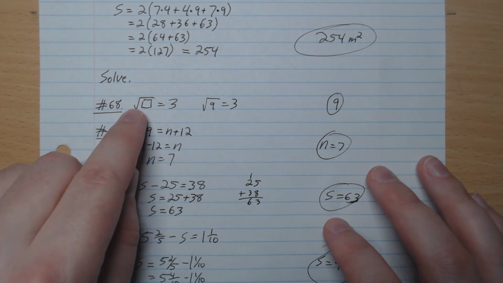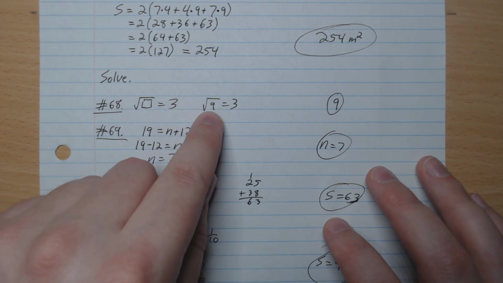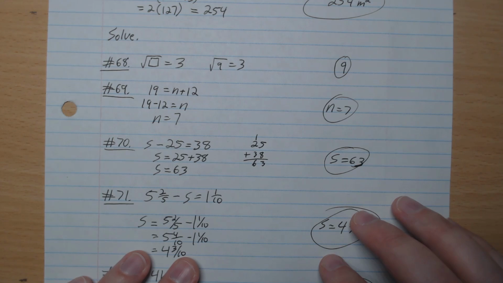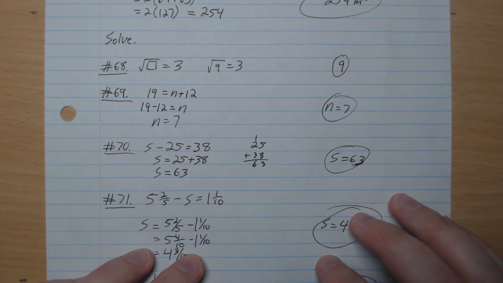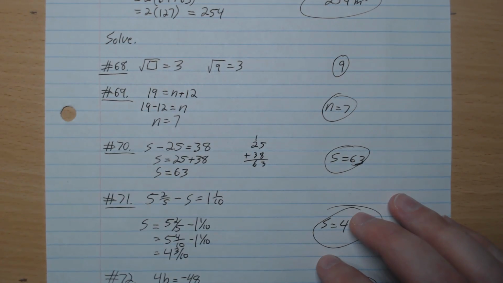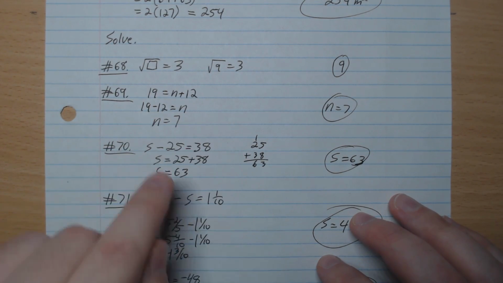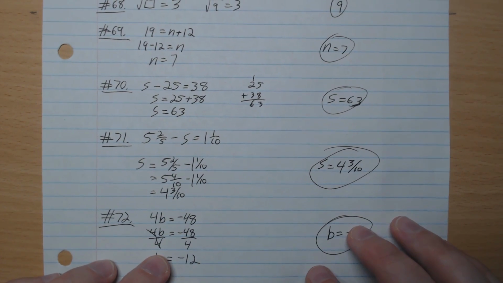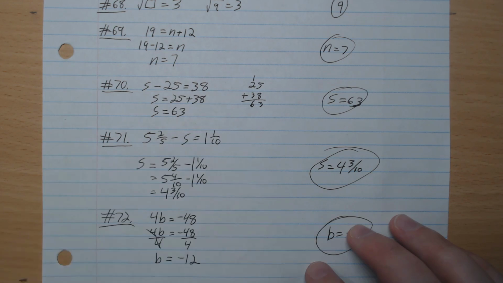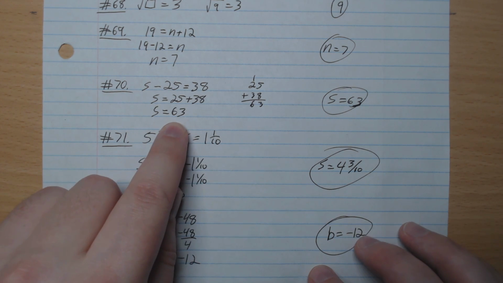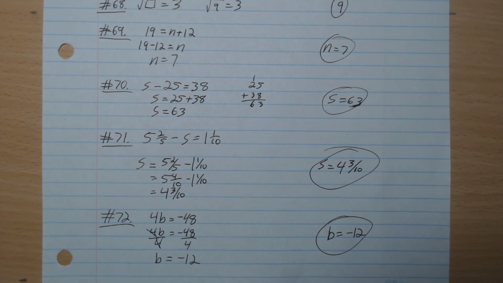Next, solve. Root something equals 3. Square root of 9 is 3. 9 is our final answer. Number 69. 19 equals n plus 12. We go minus 12 on both sides, which gives 19 minus 12 equals n, which means n equals 7. Number 70. S minus 25 equals 38. We go plus 25 to both sides, and so we get S equals 25 plus 38. S equals 63 is our final answer.